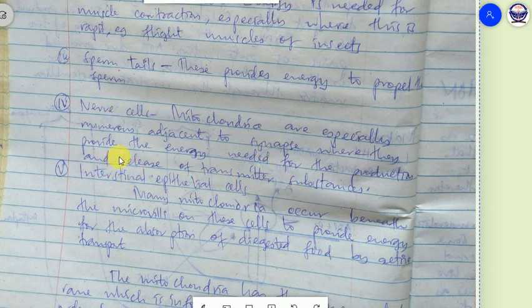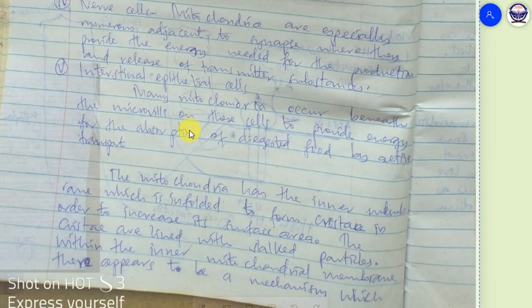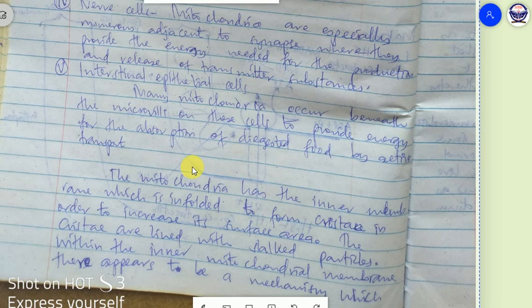Hiyo ni kwenye nerve cell. Lakini pia kuna intestinal epithelial cell ambako tunatumia energy kwa ajili ya active transport of the end products of digestive materials.